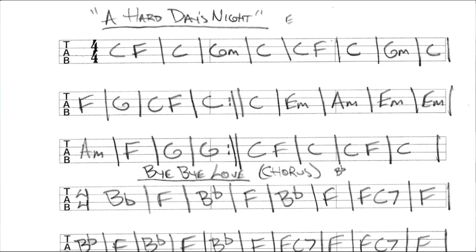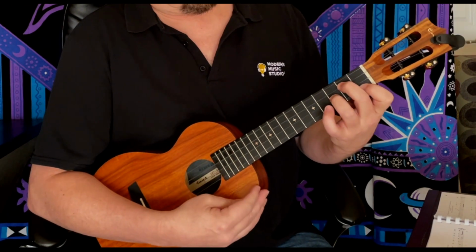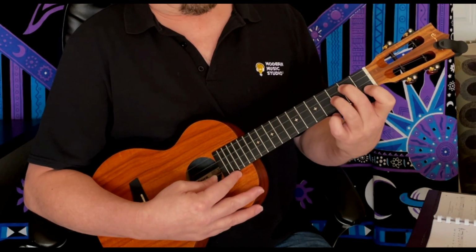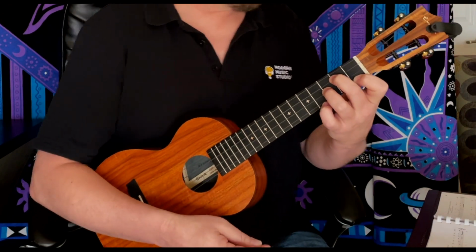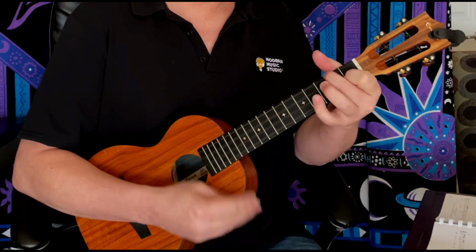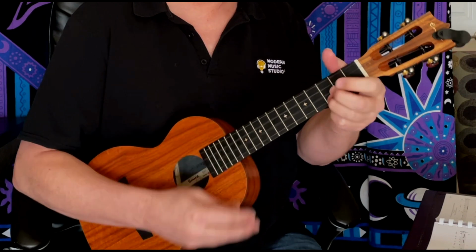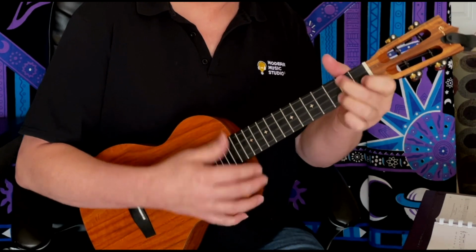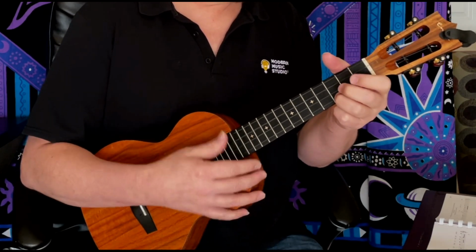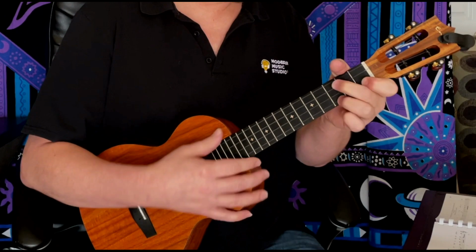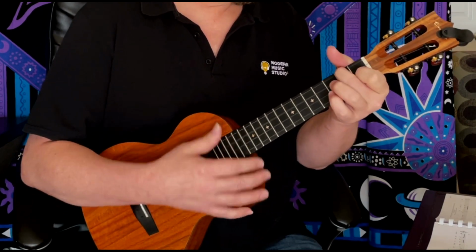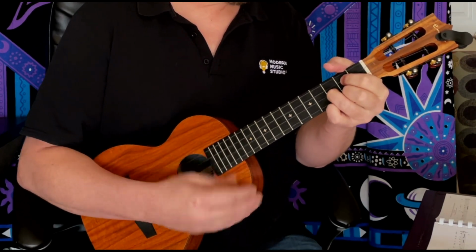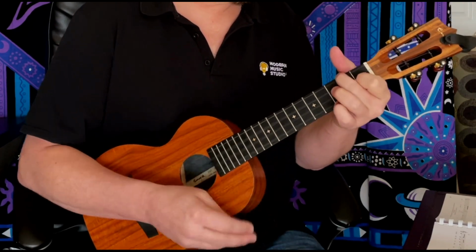The next song is A Hard Day's Night by the Beatles. This one we're going to introduce a G minor chord. So that's open, 2, 3, and 1. G minor. It's been a hard day's night, that kind of thing. Then G minor, back to C, and then the C to F, C, G minor, back to C. Now we're going to F, G, C to F, back to C.